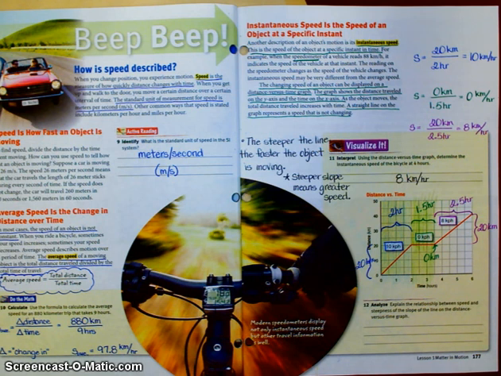For example, when the speedometer of a vehicle reads 88 kilometers per hour, it indicates the speed of the vehicle at that instant. So a speedometer reads instantaneous speed. The reading on the speedometer changes as the speed of the vehicle changes. The instantaneous speed may be very different from the average speed.